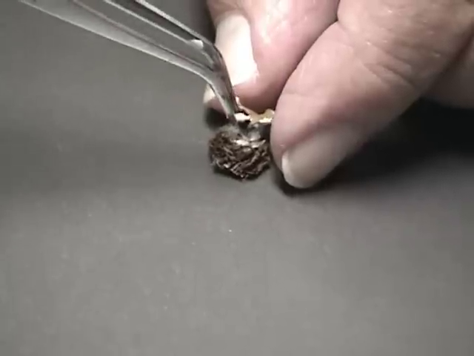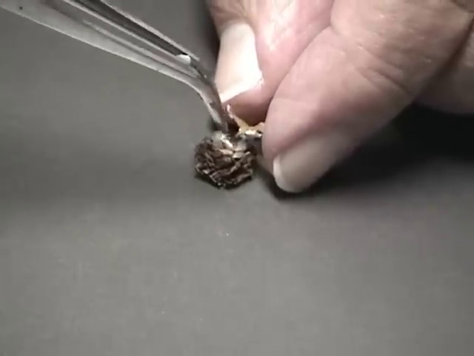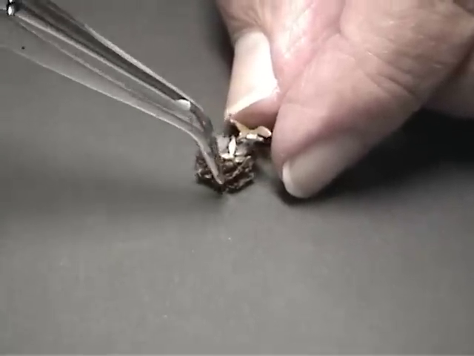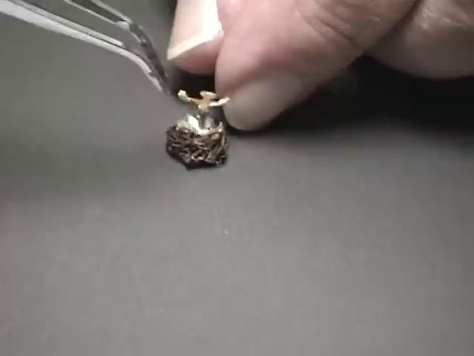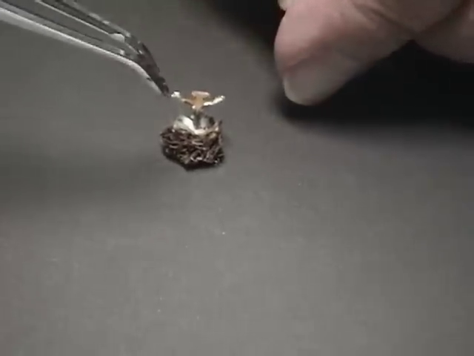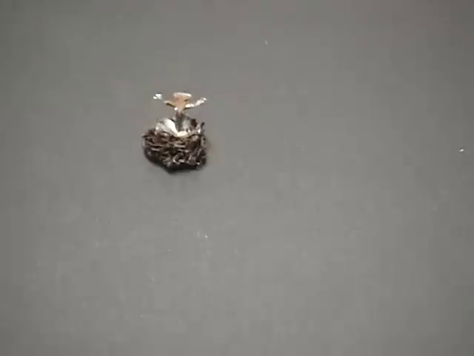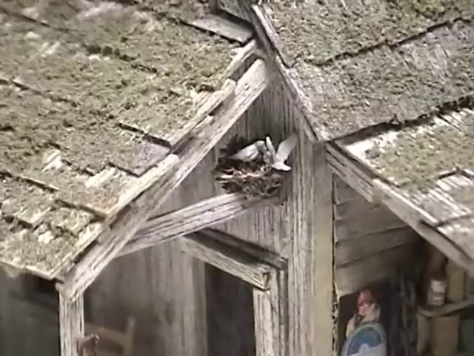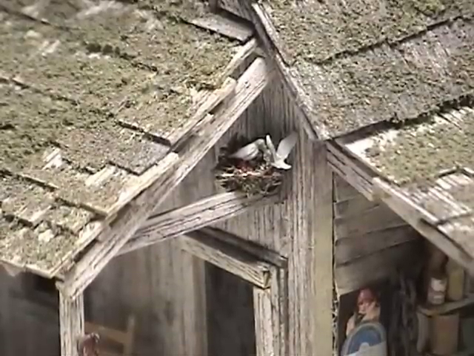They're not going to fall out or anything. Just push them down in place and you got some baby birds for that mama bird to be taken care of. Great little detail. Nobody may notice those little birds, but they're there.